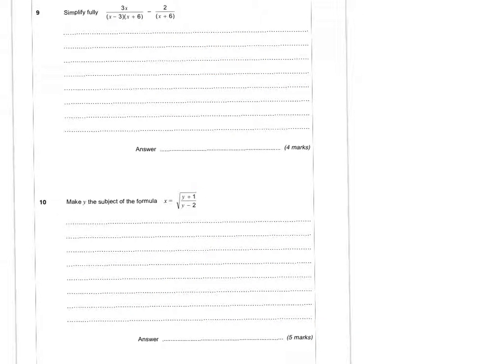Alright, question 9. Simplify fully. 3x over x minus 3, minus 2 over x plus 6. I could expand the brackets on the bottom, but I can see here that x plus 6 is a common factor. So I'm just going to multiply the equation on the right by x minus 3 on the top and the bottom.